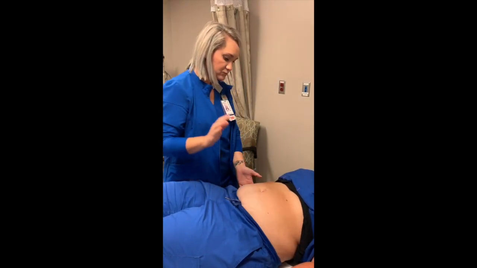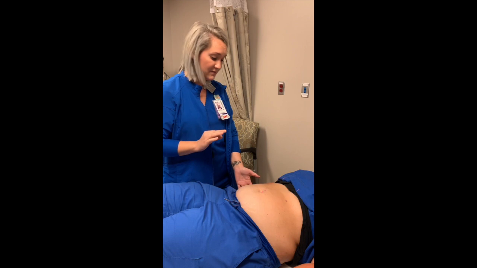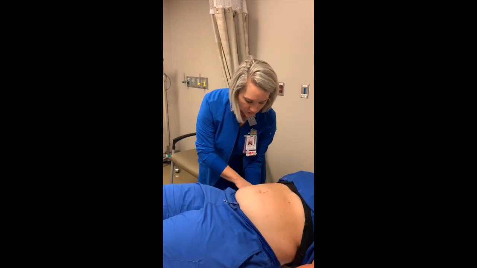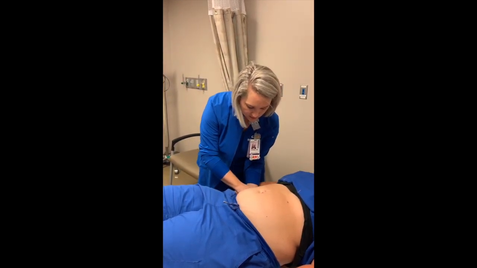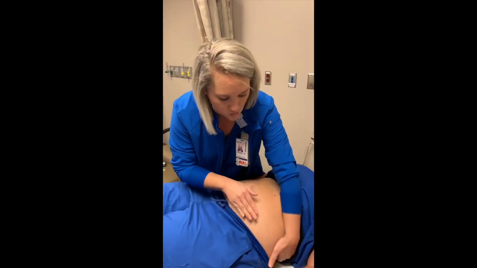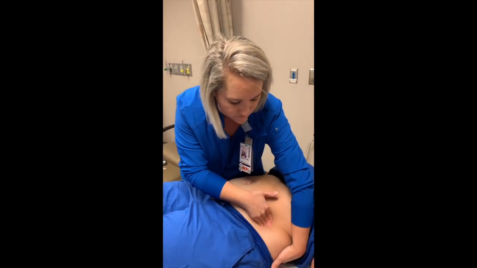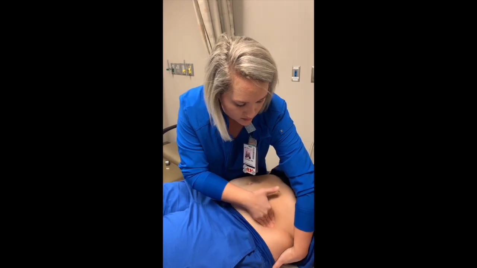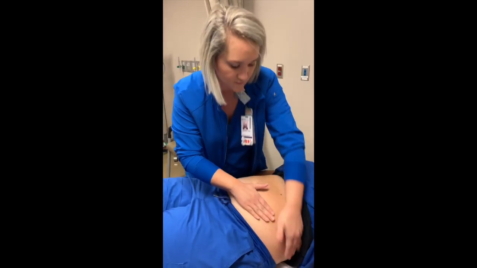We're going to palpate the liver and the spleen and the right kidney and the left kidney. You should not be able to palpate any of those. So I'm just going to put my left hand under her side and try to palpate for that right kidney, which I don't feel, and the left kidney, which I don't feel.